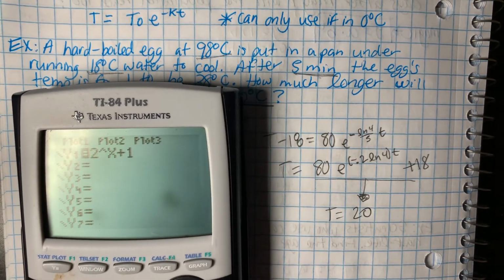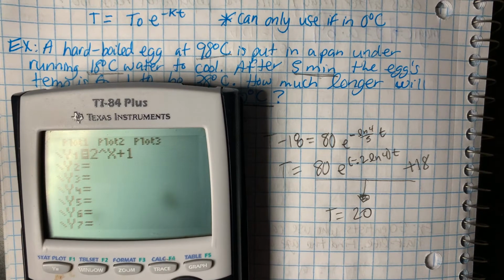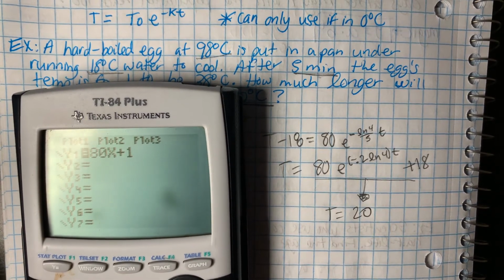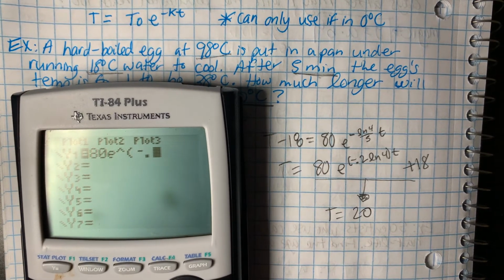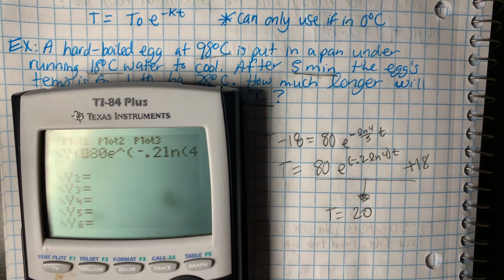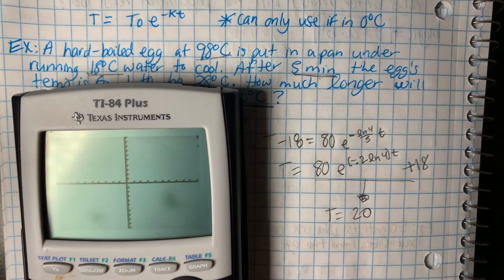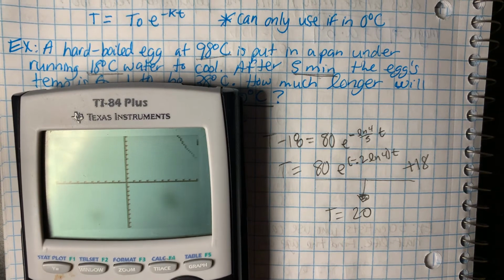So I'm going to throw in T equals 80 e to the negative 0.2 ln of 4 times x. We're going to find when that equals 20. We're going to graph.